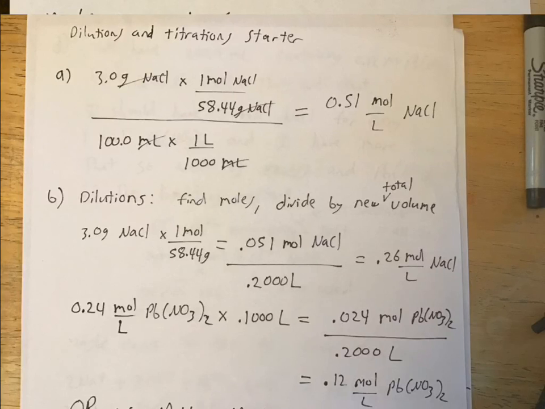So part A says find the molarity. So you need to know the equation. It's moles of solute over liters of solution. So take the grams given to you in the problem, convert to moles using the number on the periodic table for molar mass. Divide by the liters of solution. You get 0.51 moles per liter NaCl.